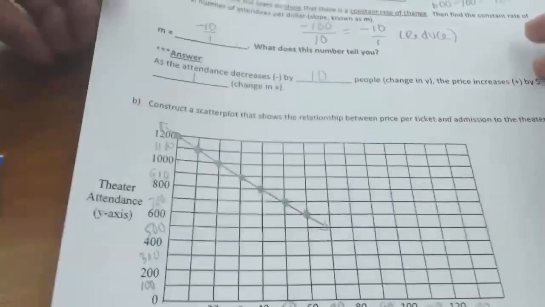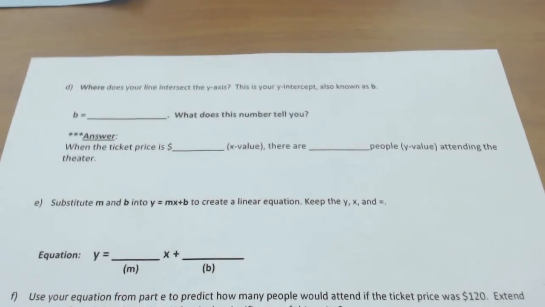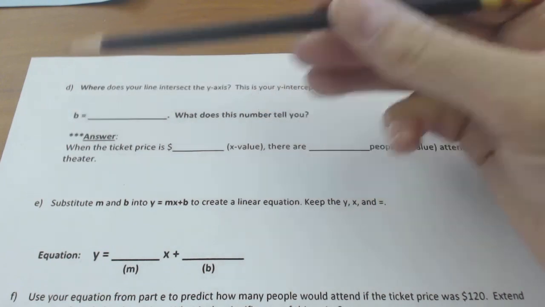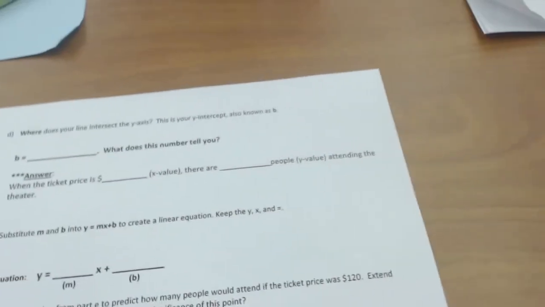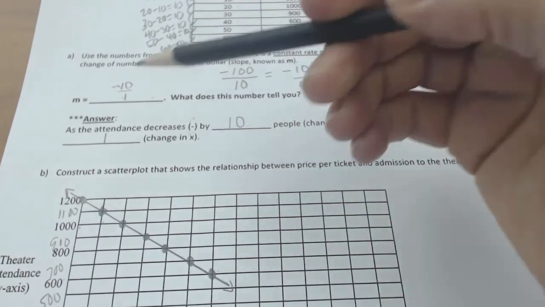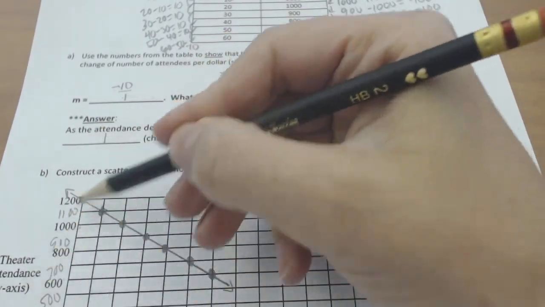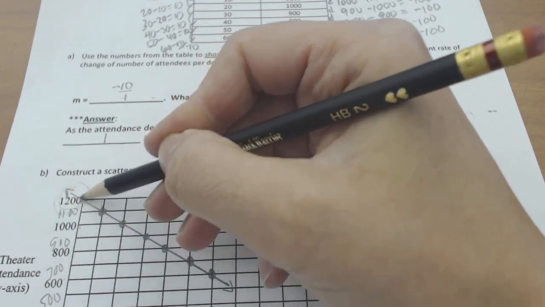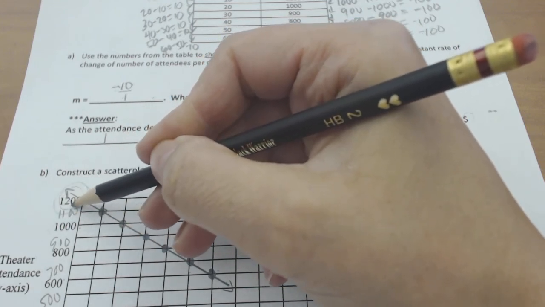All right, let's flip the paper over. Let's see what we're doing next. Where does your line intersect the y-axis? This is your y-intercept, also known as b. So let's go and find what b equals. We have to find where the line intersects our y-axis. Here's our y-axis, and it intersects at this point right here at (0, 1,200).